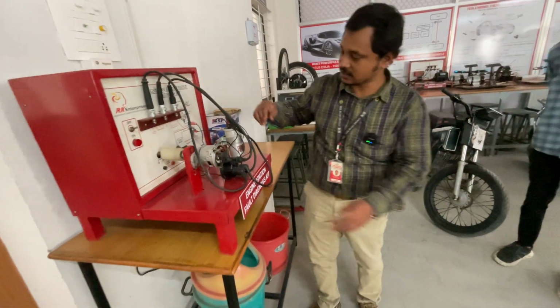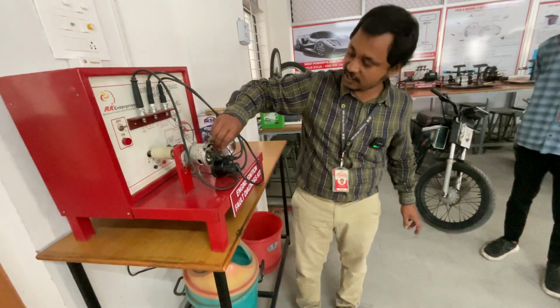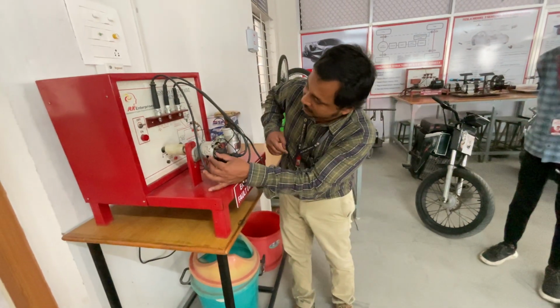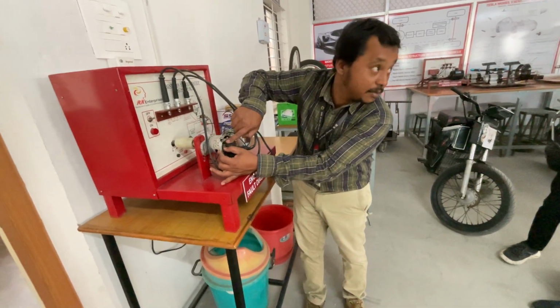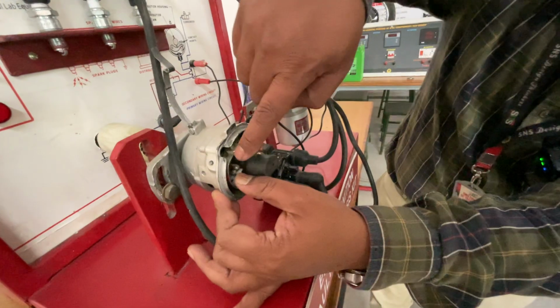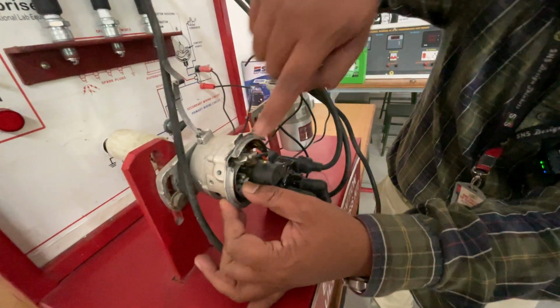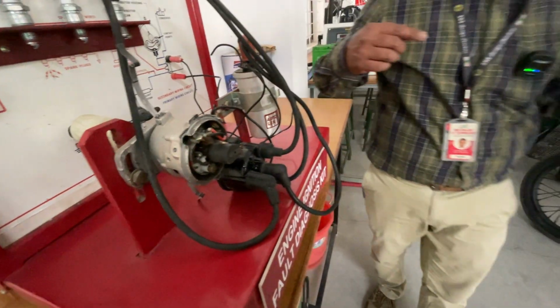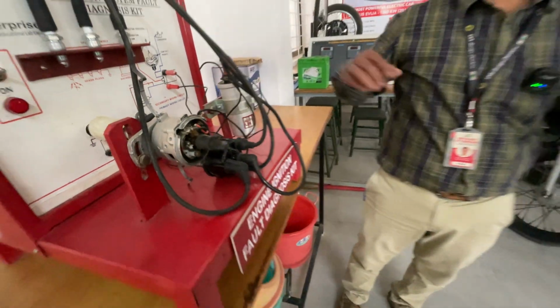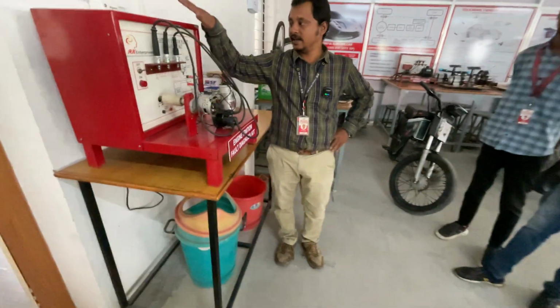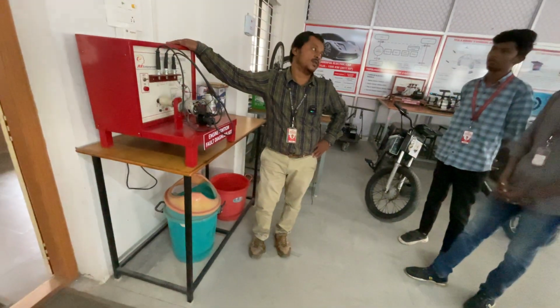So you can see here, this is the distributor, and you can see a tip here. This is the contact breaker. Are you able to see here? Once the circuit breaks, the magnetic field will collapse and it will create a high voltage current. So this is how this ignition system fault diagnosis kit is working.